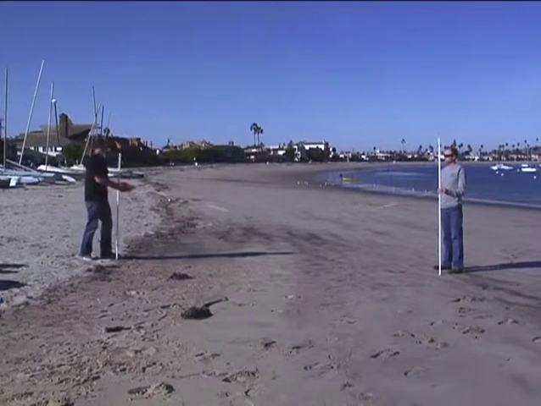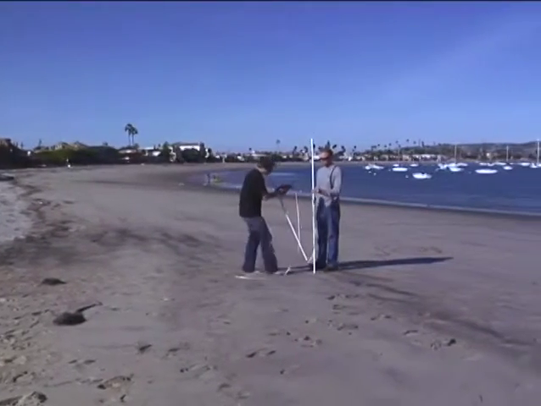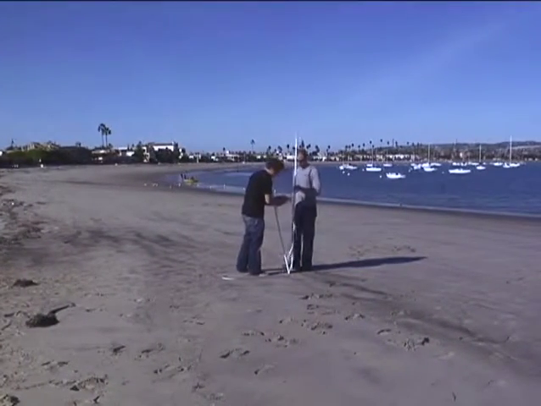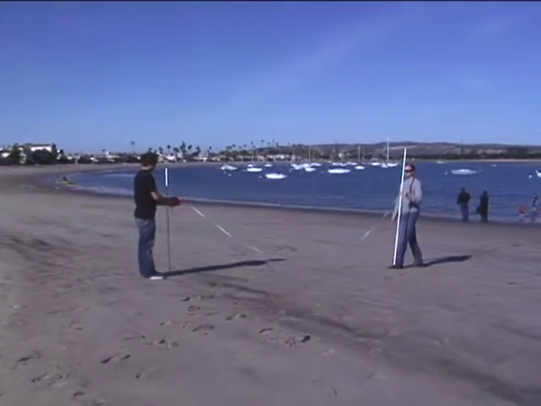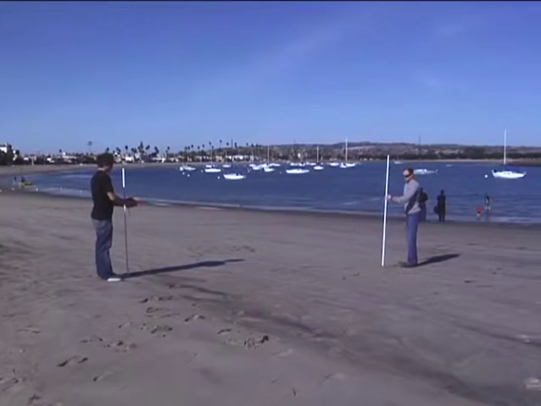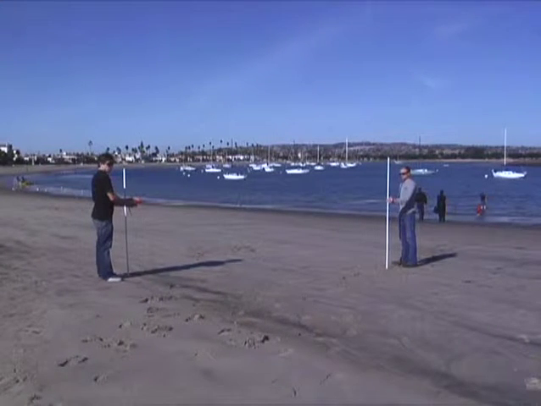Next, the short rod person walks forward and sets the short rod right next to the spot where the long rod was just positioned. The long rod person walks towards the water, stopping at the 5-meter interval, or wherever there is another significant elevation change. The transect continues in this manner until the water line is reached.